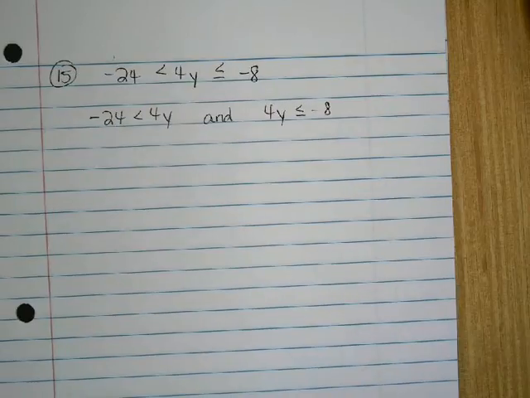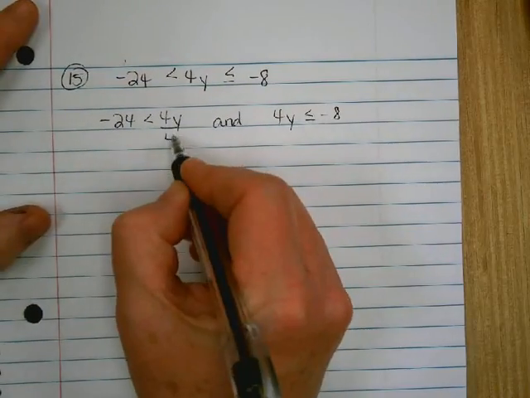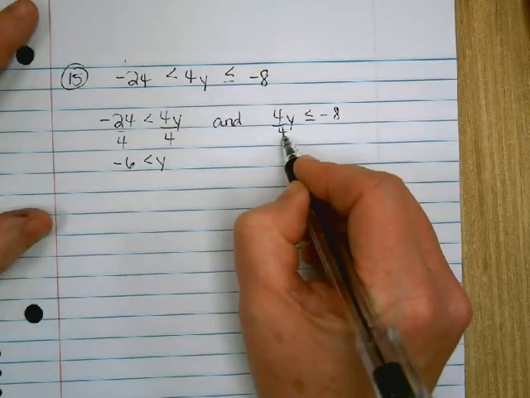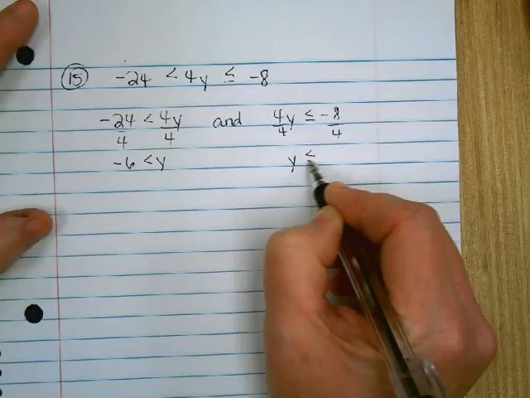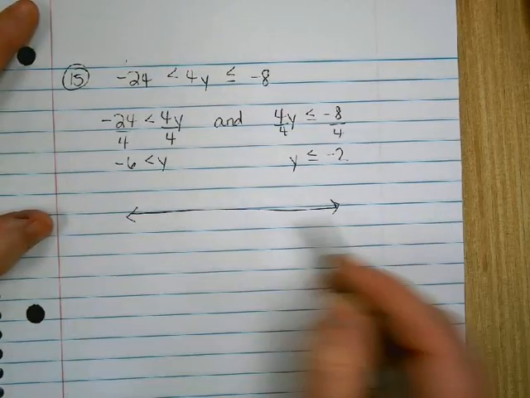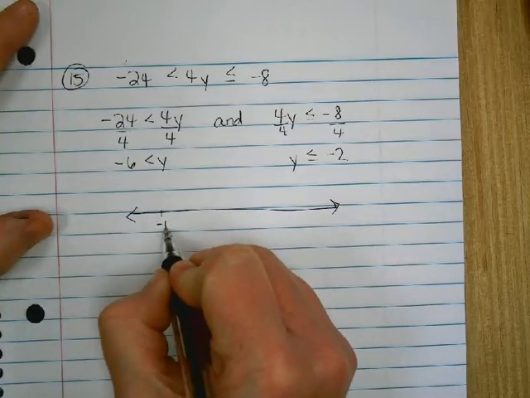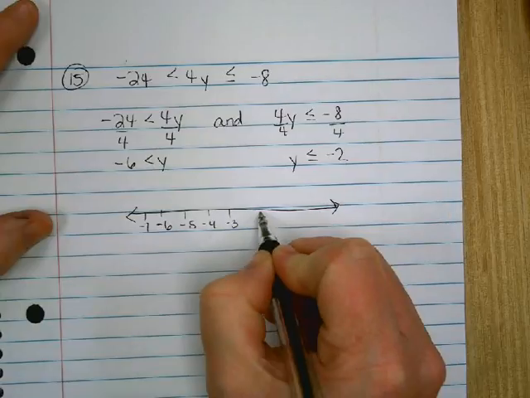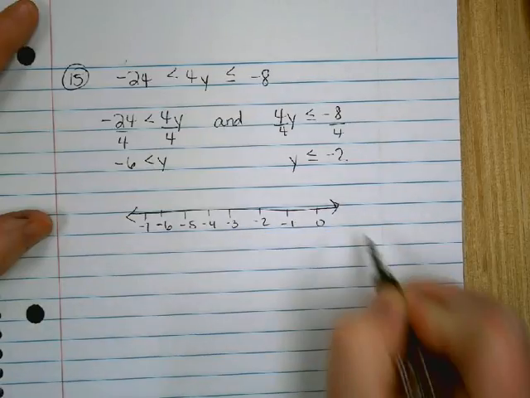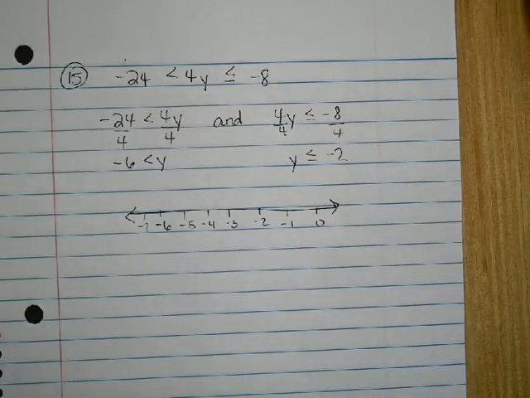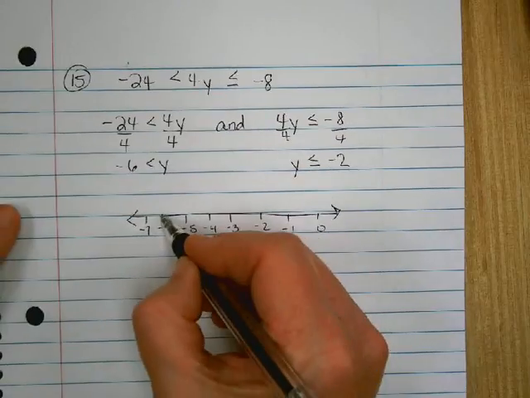Okay. So we divide by 4. We get negative 6 is less than y. Divide by 4. Y is less than or equal to negative 2. On the number line, there's negative 6. And negative 2. What kind of circle do I need on negative 6? Open or a parenthesis, either way.